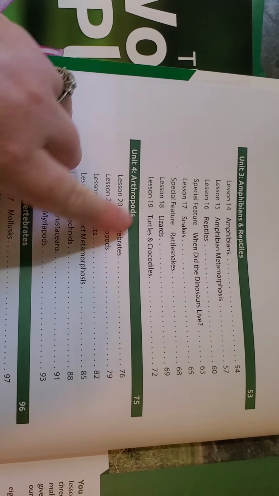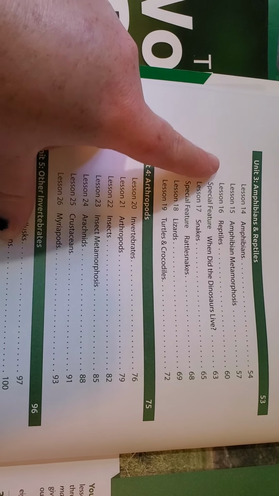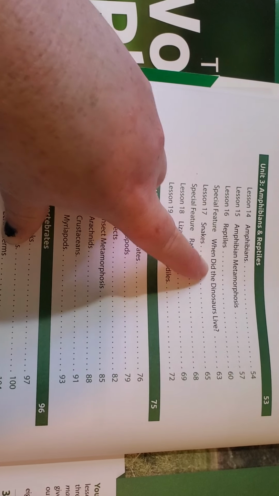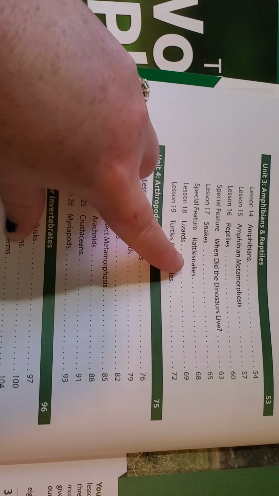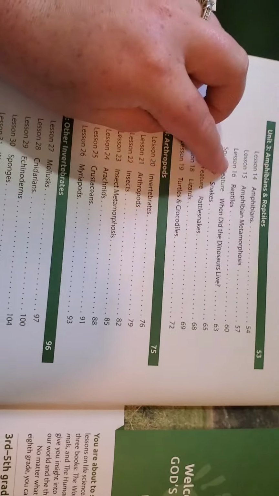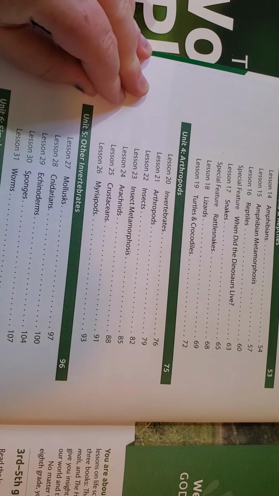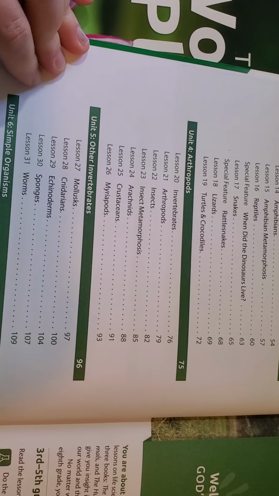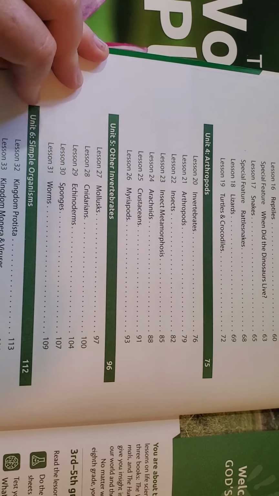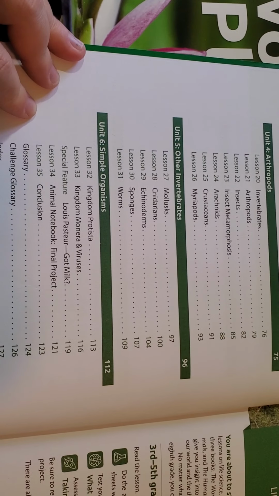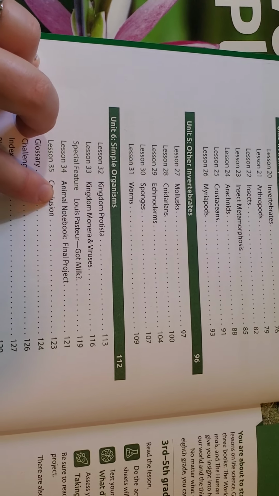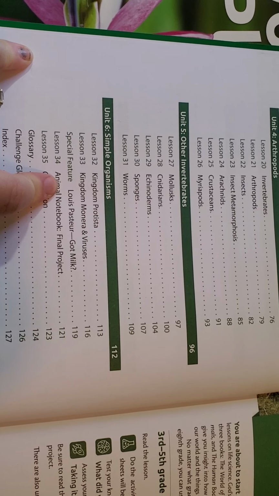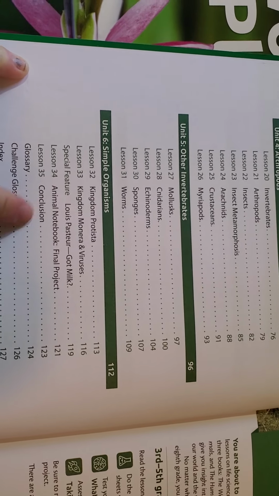Unit 3, Amphibians and Reptiles. Special feature, When Did the Dinosaurs Live? And Rattlesnakes. Kids will really like that unit. Unit 4 is Arthropods. Unit 5 is Other Invertebrates. And Unit 6 is Simple Organisms, with their Animal Notebook final project and their conclusion.